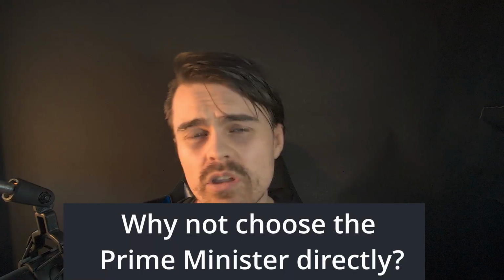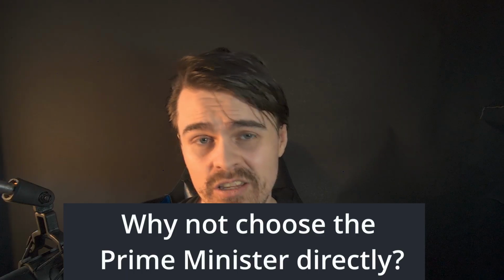Again, this is not a perfect system, but at least you can actually influence and change the government if you want. So why can't we just choose the Prime Minister directly? You can still have Parliament be voted for in a general election the same way, but have us directly influence who the Prime Minister is. Then the big parties wouldn't dominate everything, and we could actually influence who runs our country.